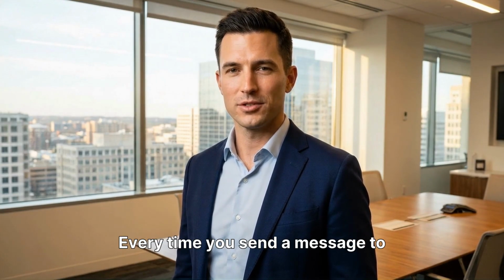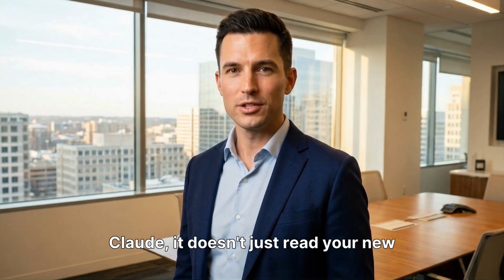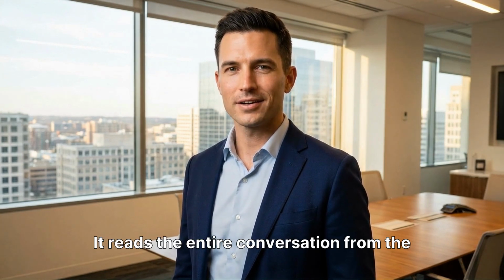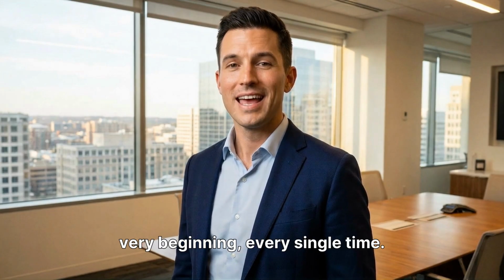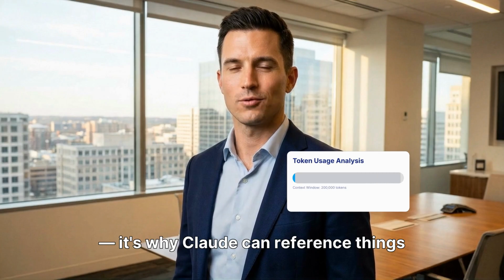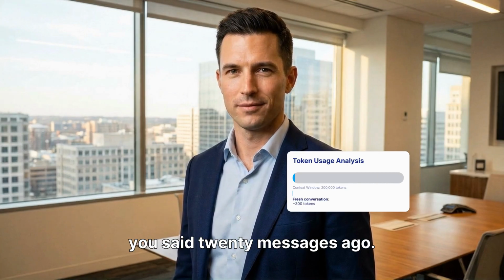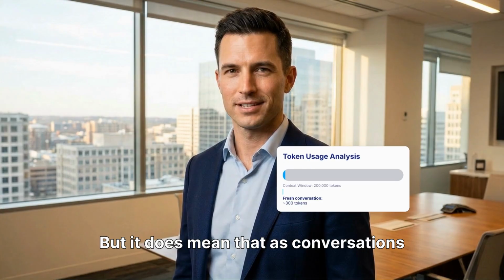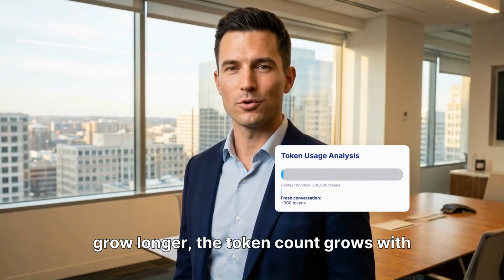Every time you send a message to Claude, it doesn't just read your new message. It reads the entire conversation from the very beginning, every single time. That's actually a feature, not a bug. It's why Claude can reference things you said 20 messages ago. But it does mean that as conversations grow longer, the token count grows with them.